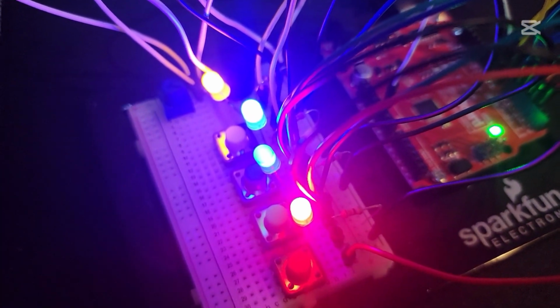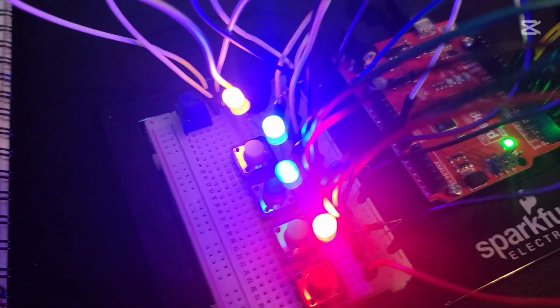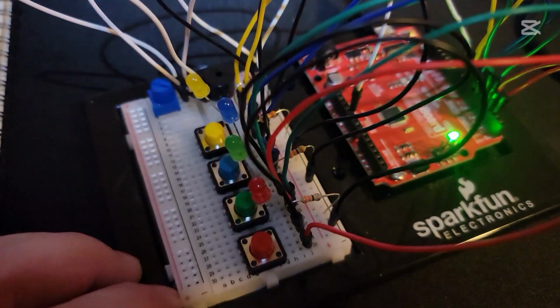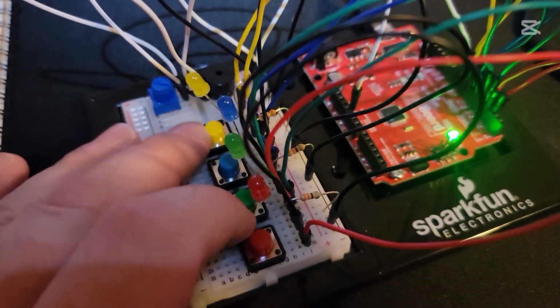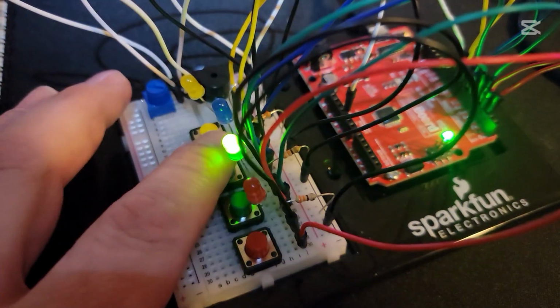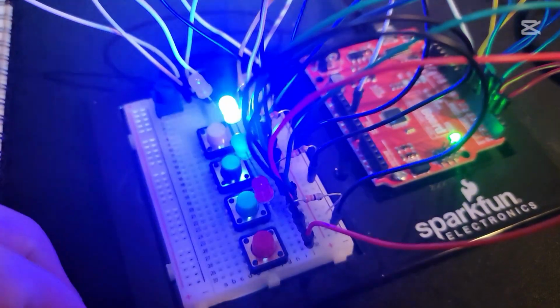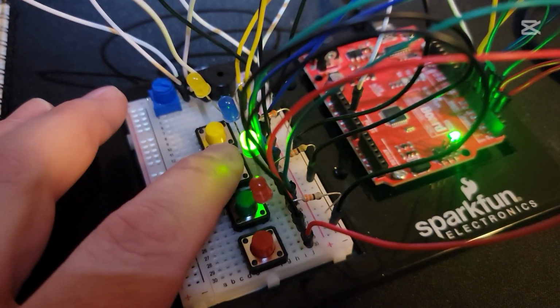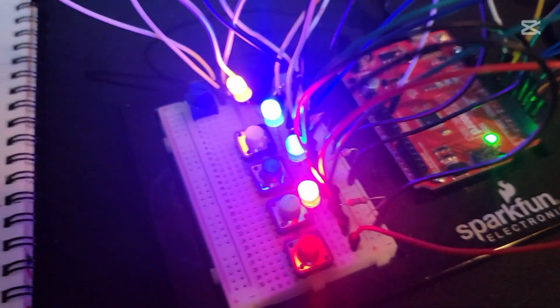Oh, there I lose. A little hard to do it while I'm holding the phone, but yeah, it's pretty fun. And we can keep going. Blue, blue, green. There we go.